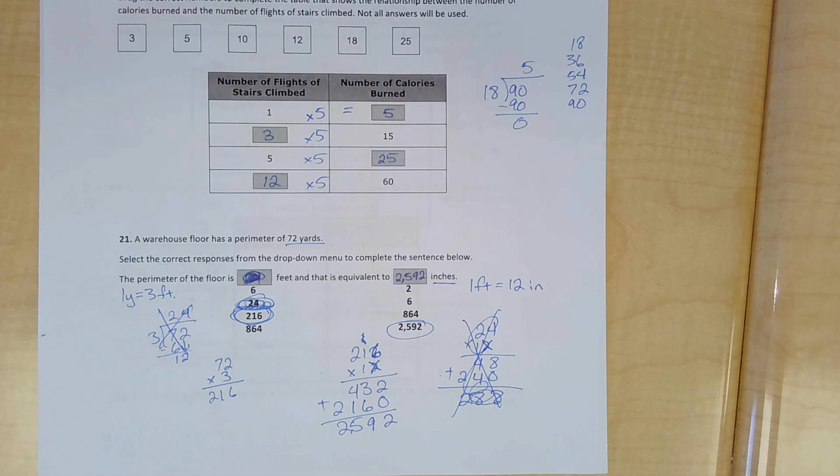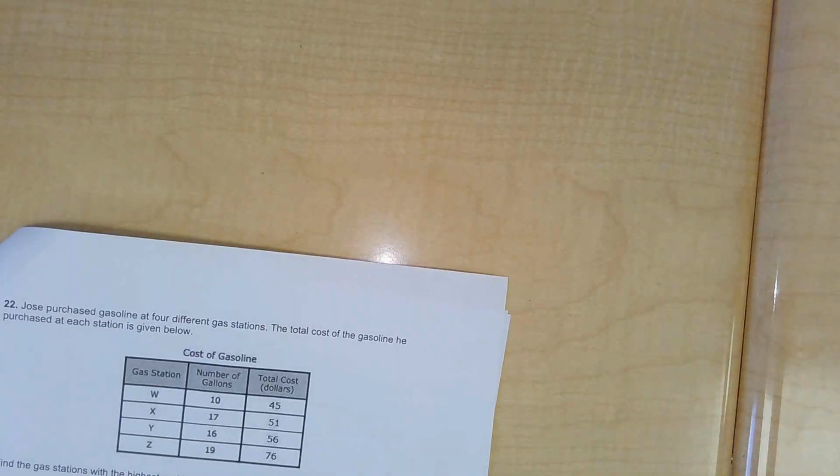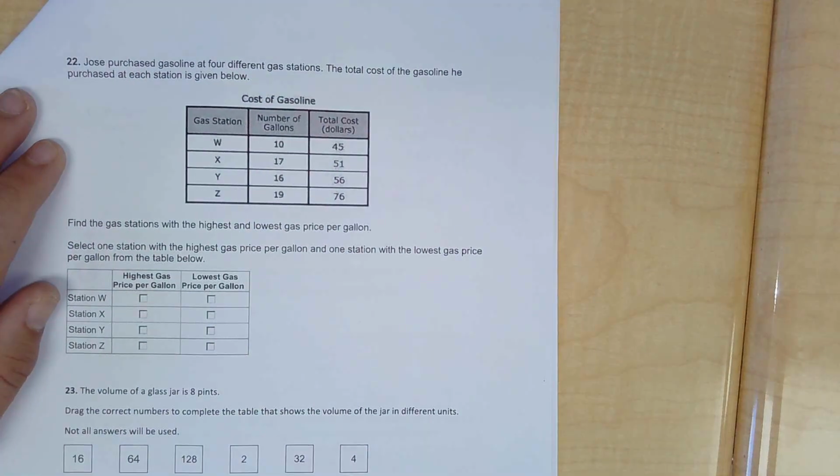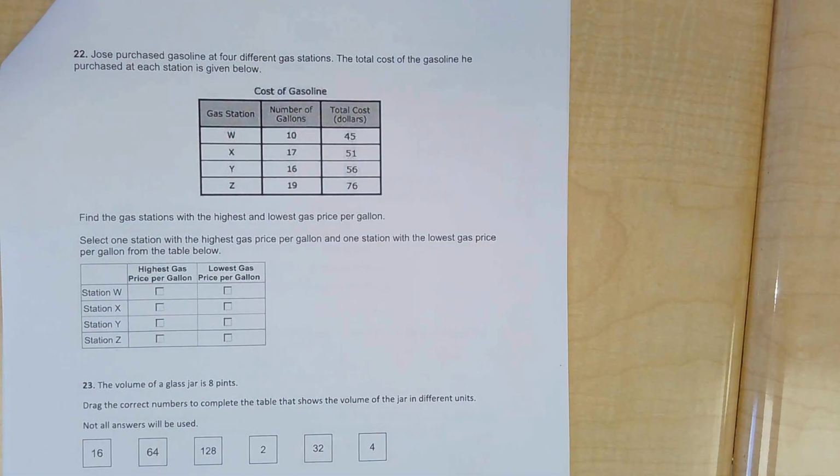Okay. Number 22. All right. It says Jose purchased gasoline at 4 different gas stations. The total cost of the gasoline that he purchased at each gas station is given below. So basically we're dividing everything.